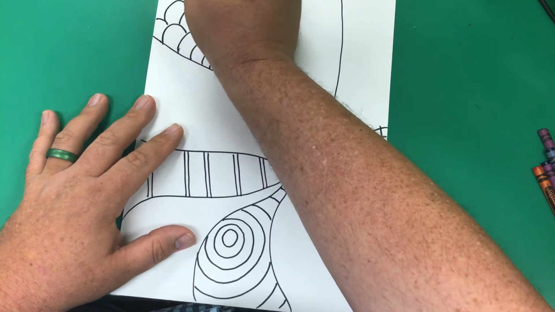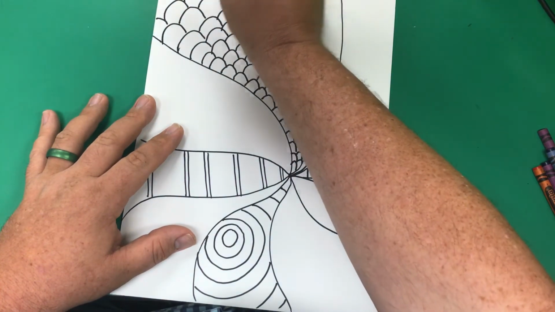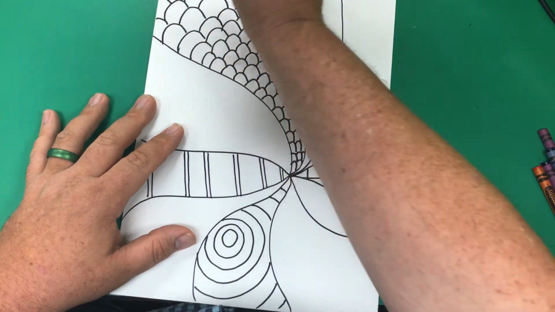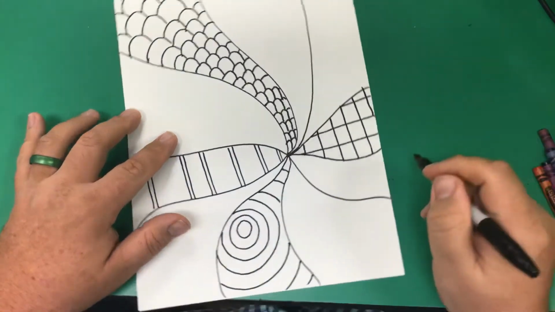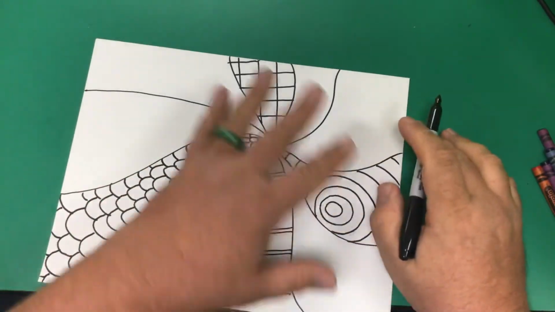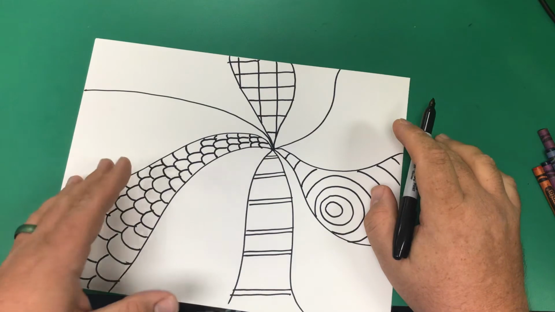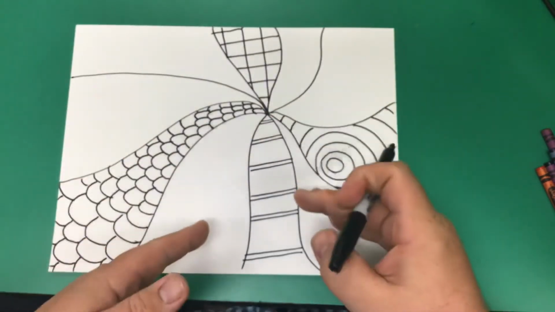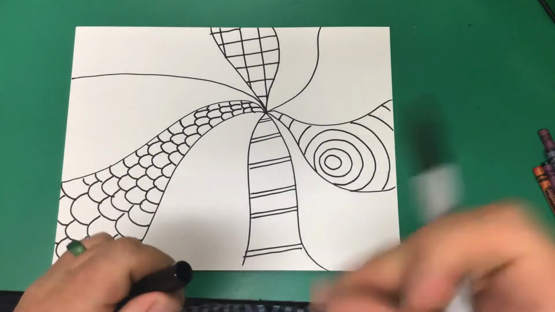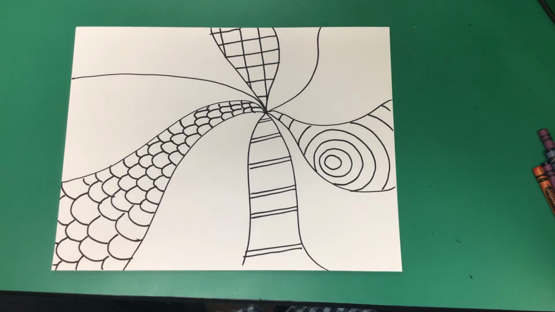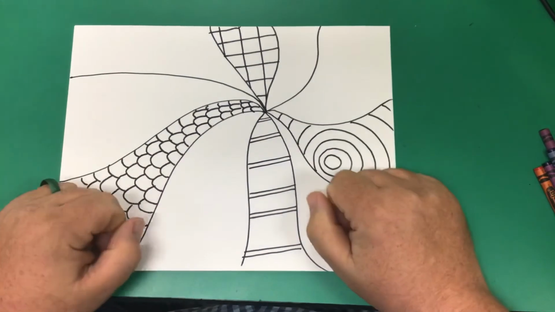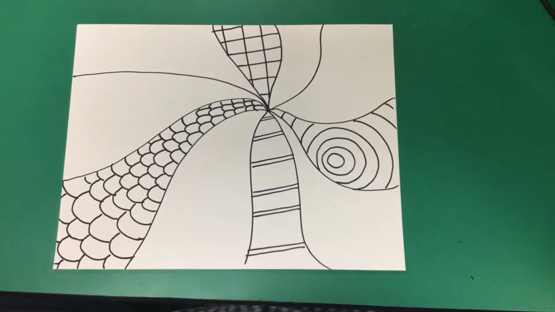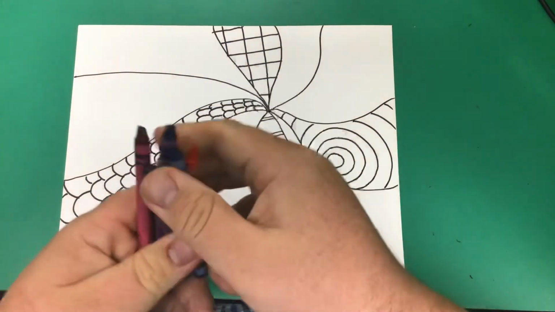This project is going to be due Monday. So have it done and uploaded by Monday, okay? Now you're going to do a pattern in every spot. I'm not going to take the time to do that now because I think you get the idea. Create a different pattern in each of the sections. Then you're going to color it. You can use marker, colored pencil, or crayon, all right? And you're going to pick 5 colors only.